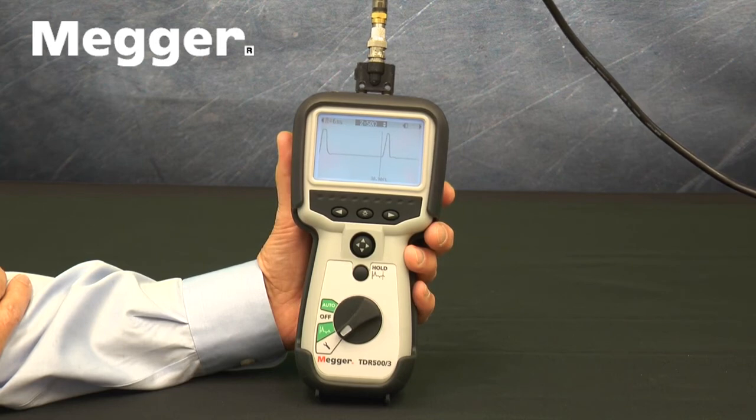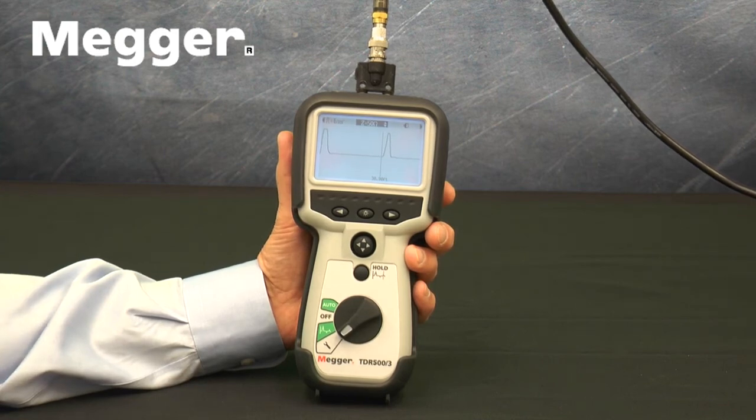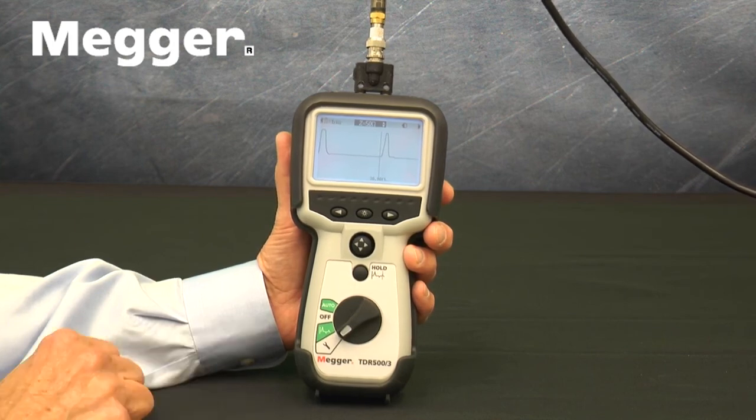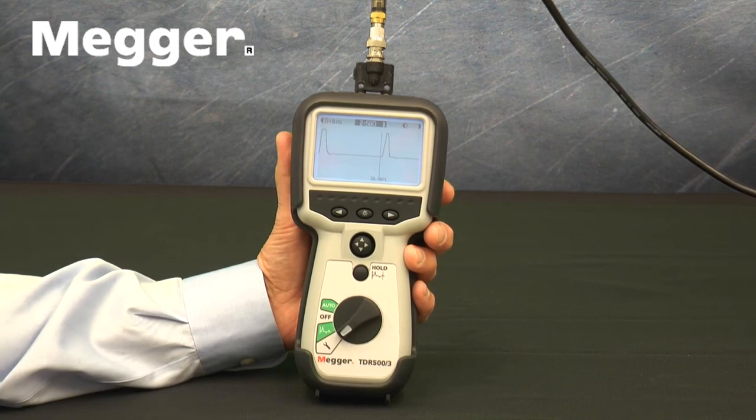While there are exceptions to every rule, the impedance of coax is usually 75 ohms, and that of twisted pair is usually 100 ohms. When the TDR500 is turned off, it remembers the values that have been set up and recalls them the next time that it is turned back on.